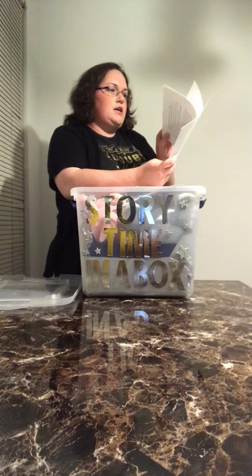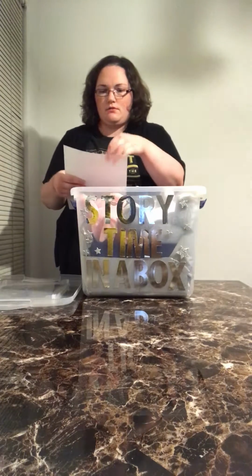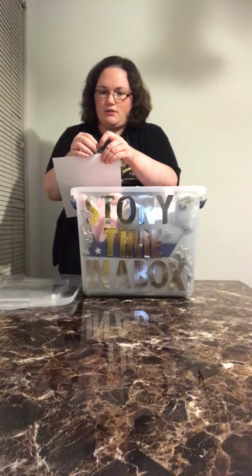In the back is a list of guidelines for how this can be used for a friendship unit. It has all the authors and illustrators, and even a works cited page. It's kind of like an inventory sheet.